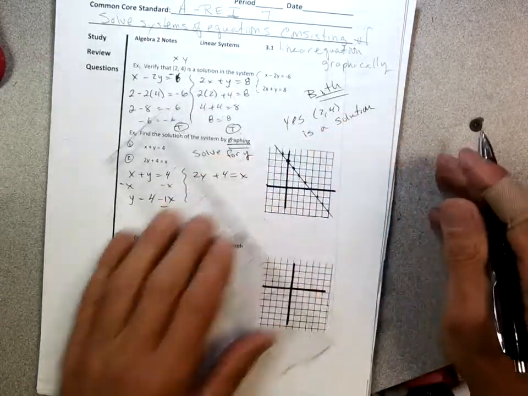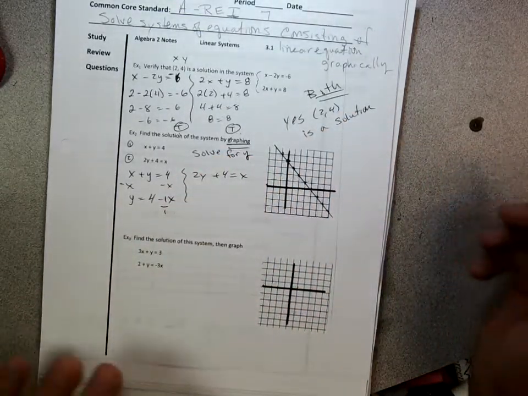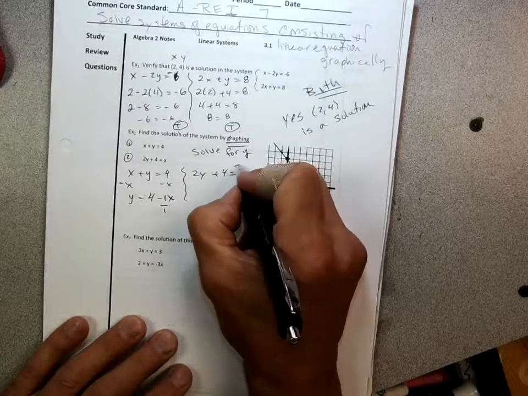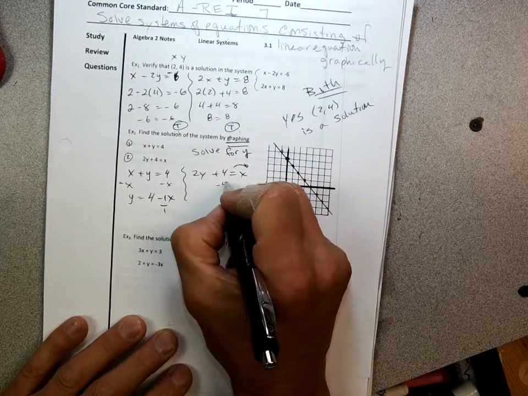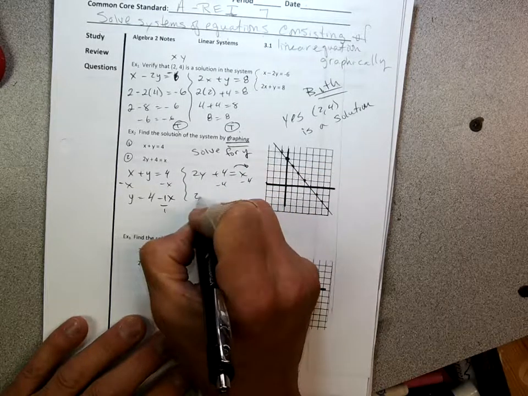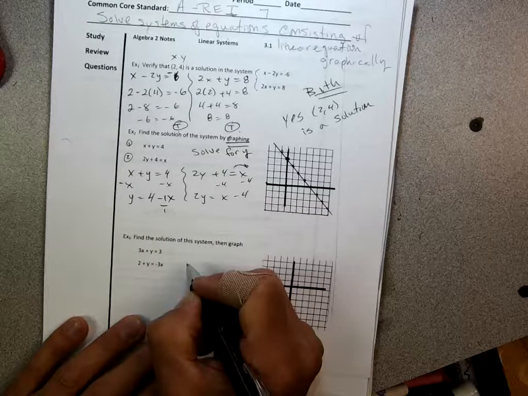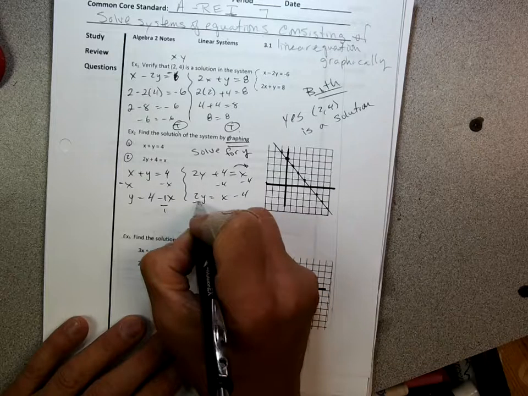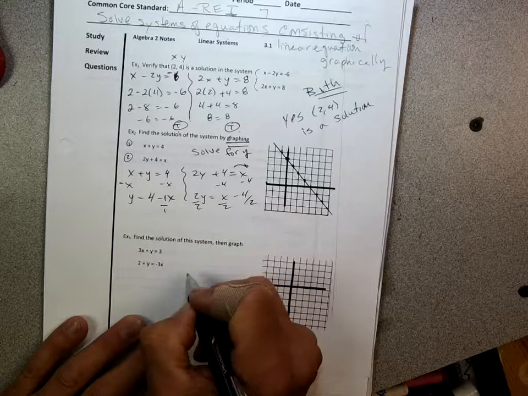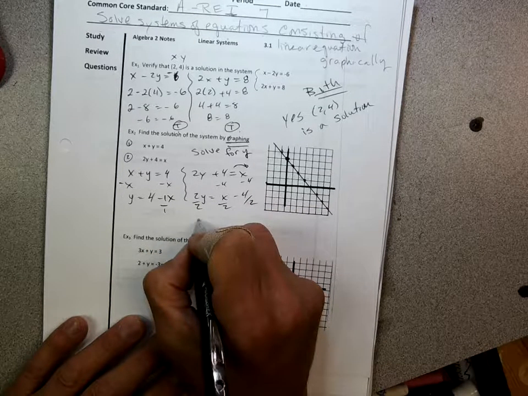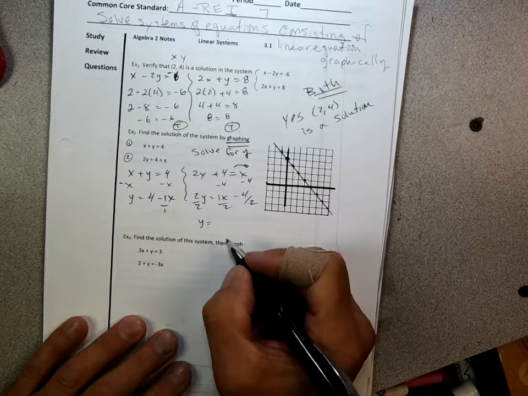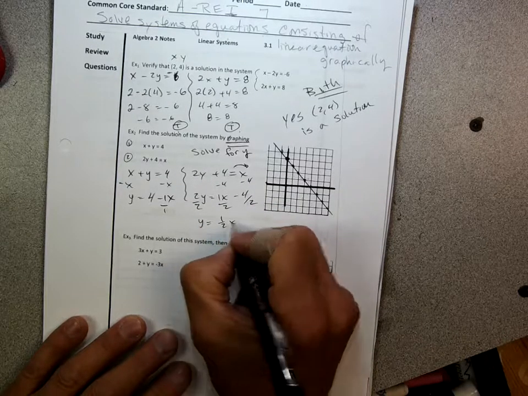All right. Second equation, bring over the 4, so I'll subtract the 4 from both sides. I'll have 2y equals x minus 4, right? Divide by 2. I'll have y equals, let's make that a 1 for a 1/2 x, so a 1x, right? A 1/2 x minus 2, right?